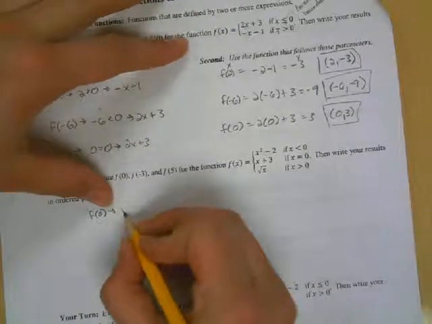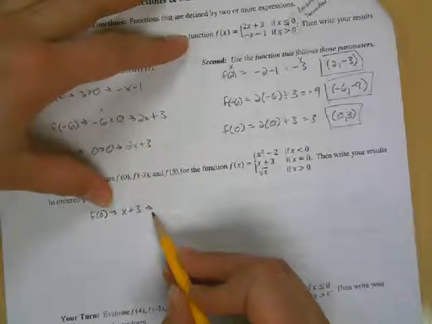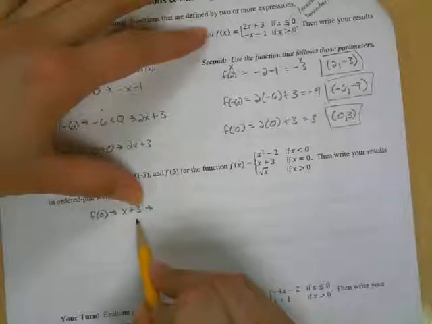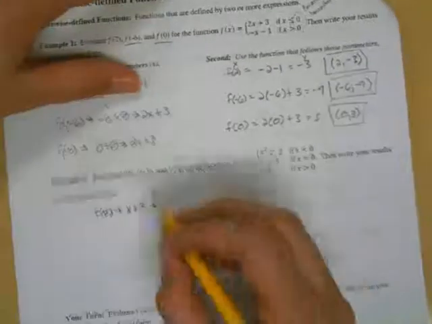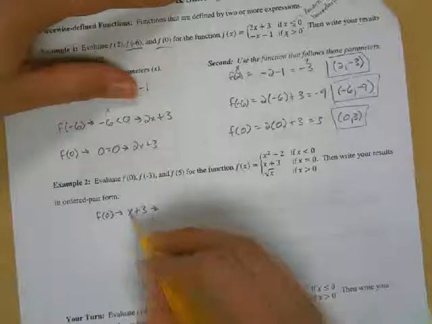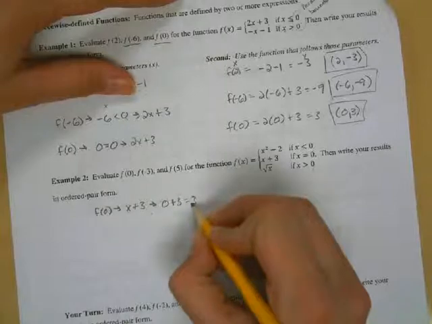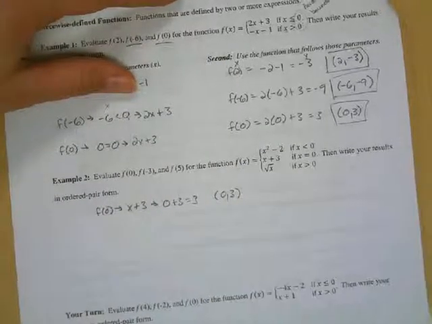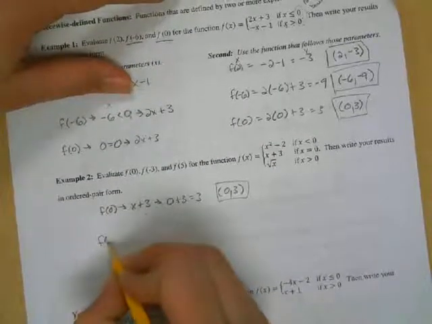Okay, so we're going to use the x plus 3. This is an arrow, by the way, if you're wondering what that was. It's just a little arrow. f of 0 yields x plus 3, which yields it. I'm just kind of using train of thought here. That's why I'm using arrows. So, plug in a 0 for x, so I get 0 plus 3, which is just 3. Okay, so when x is 0, y is 3. That's your first one. Okay, move on to the next one, f of -3.